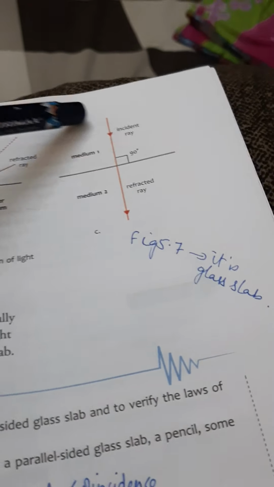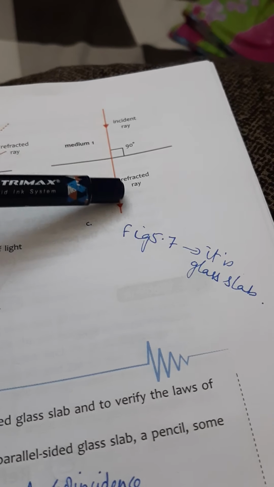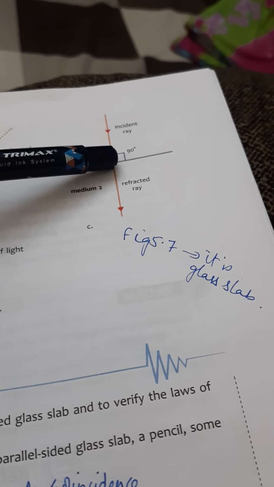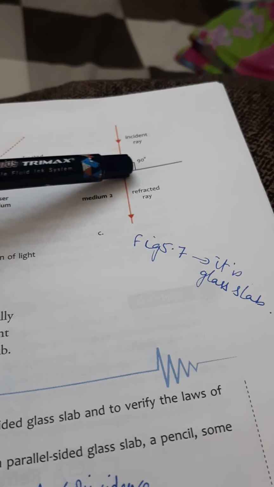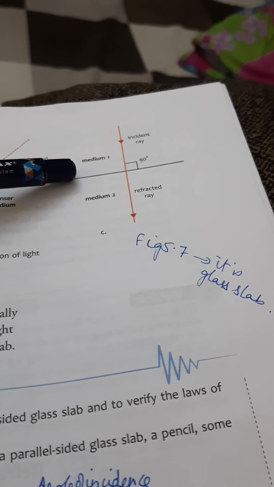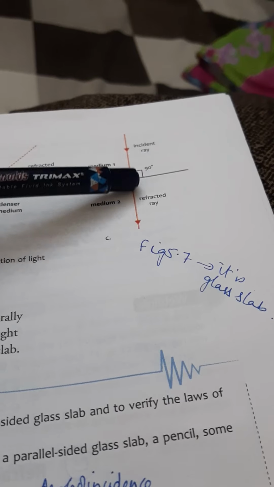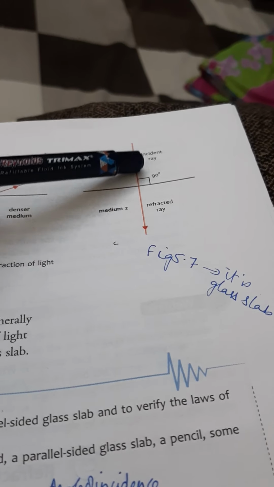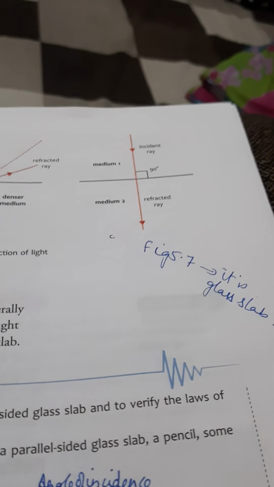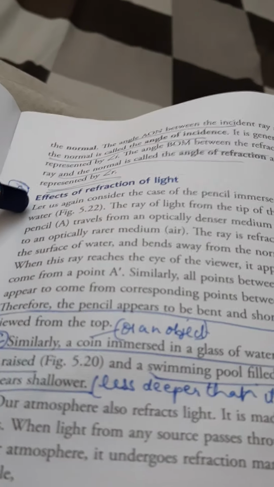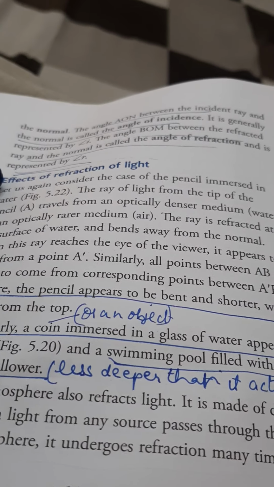But if the ray of light is incident normally, means it makes an angle of 90 degrees with the surface of separation of the two media, it goes undeviated, that is, it is going to travel in a straight path. Now in this video I am going to tell you about some of the effects of refraction of light.